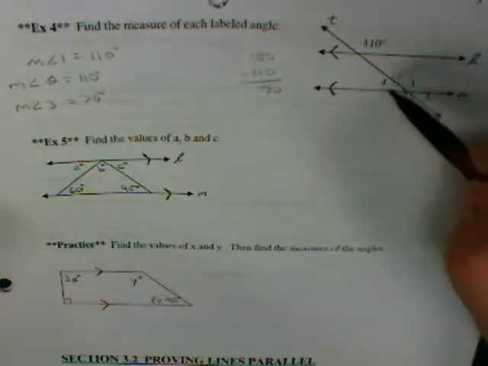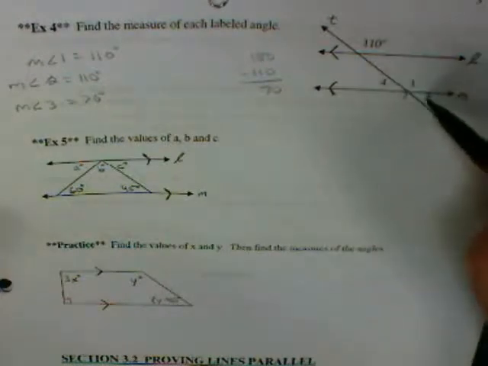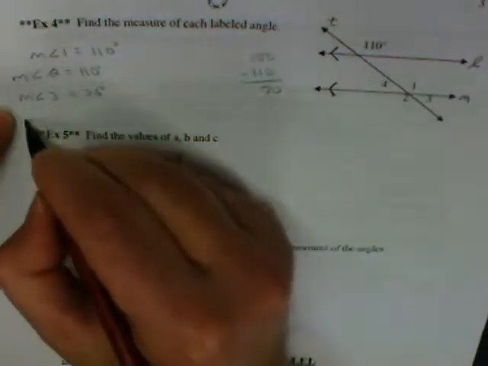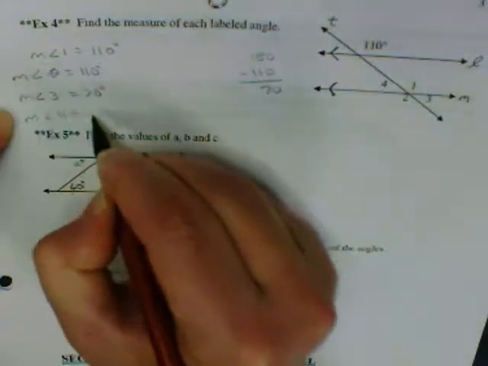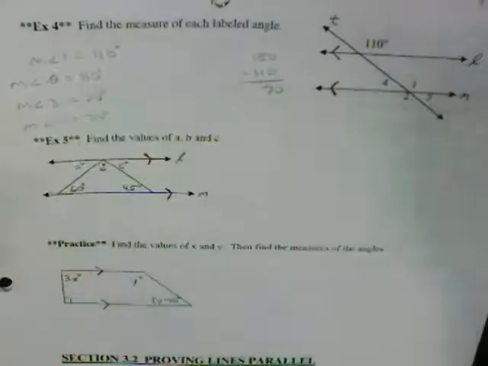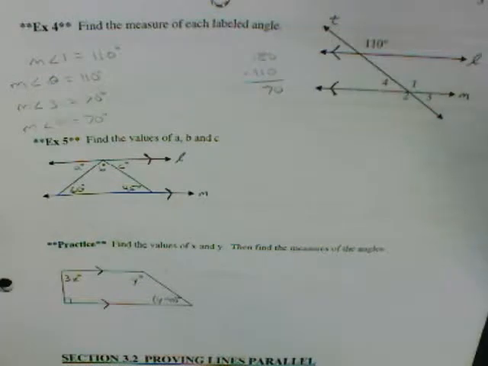Angle 4 is the only one left, and it's vertical to that angle. So it's got to be equal to angle 3, so it's going to be 70 as well. And there are lots of different ways you could explain that, lots of different ways you could write it up, but we're just using vertical angles and corresponding angles because we happen to be talking about them more recently here. So that takes care of all 4 angles.